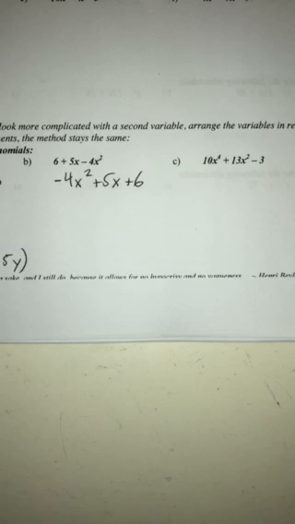And that is factoring when you have a term in front of the x squared. So with that, I will finish it, and I will answer your questions in class.